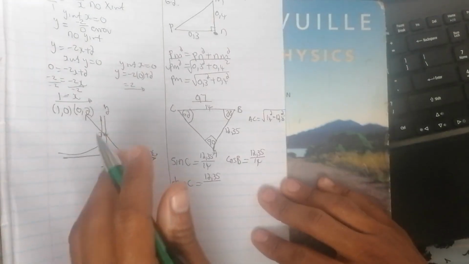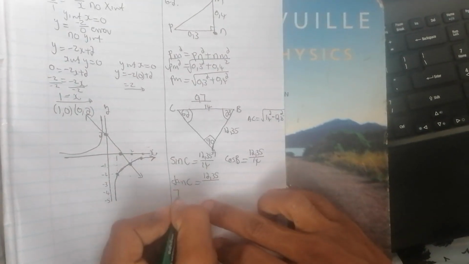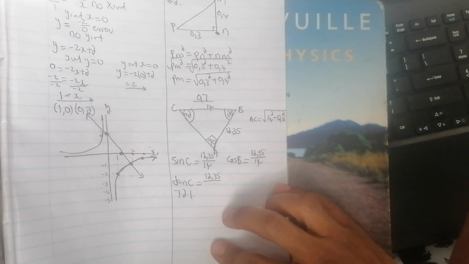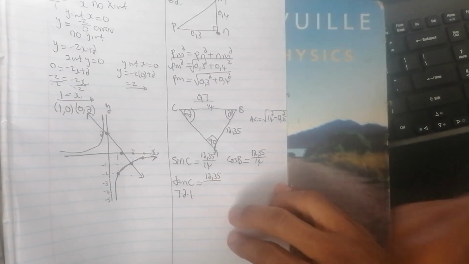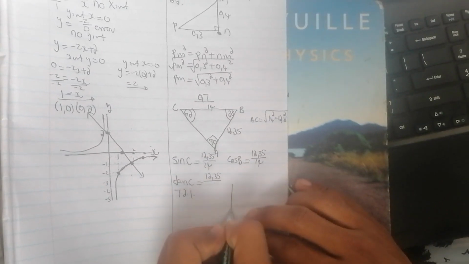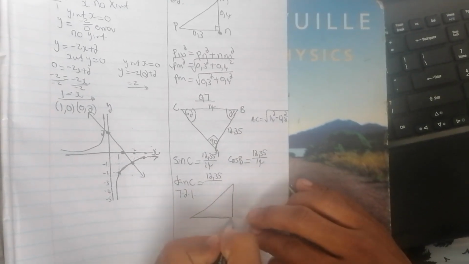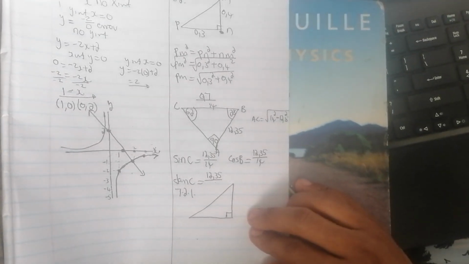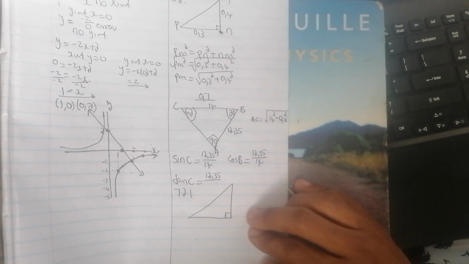That is fine. Let's go to 7.2.1. In triangle DEF, we are told we don't know what that triangle is, but we can try and draw that. In triangle DEF, E is 90, DE is 43, and EF is 72.